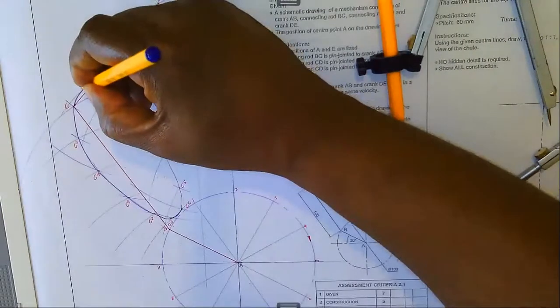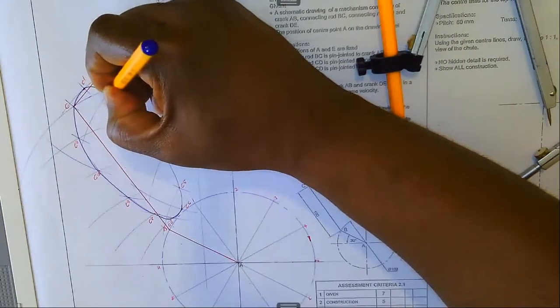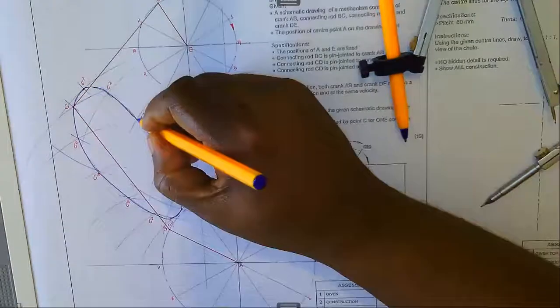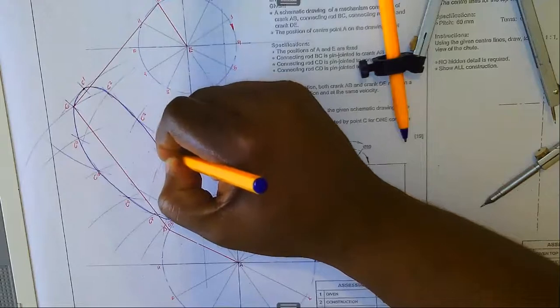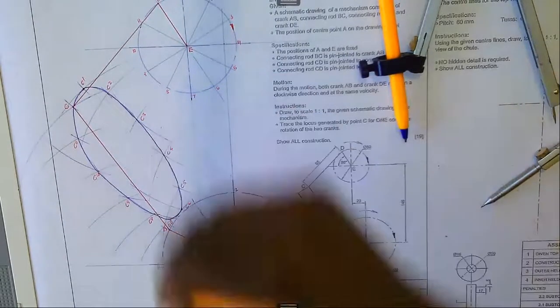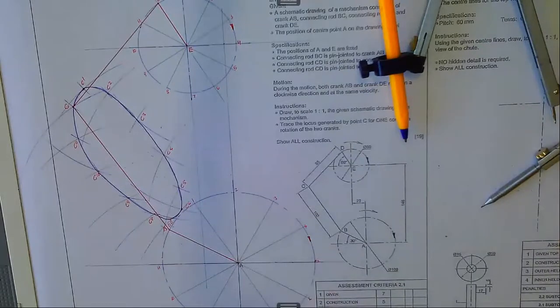There you go. So that is the locus of point C.